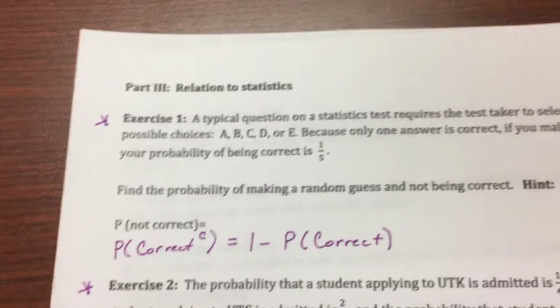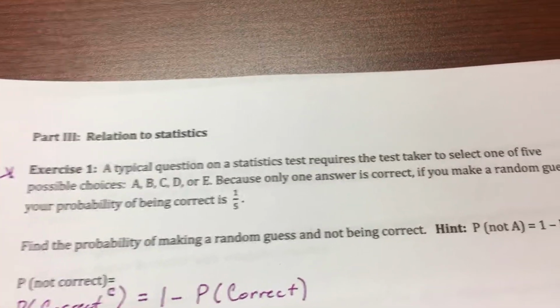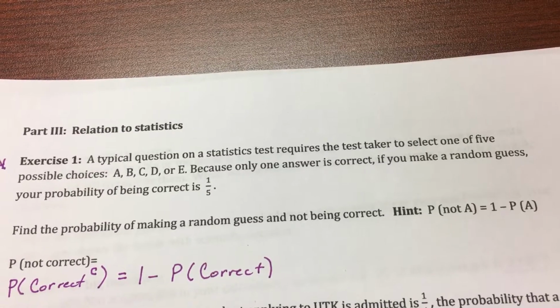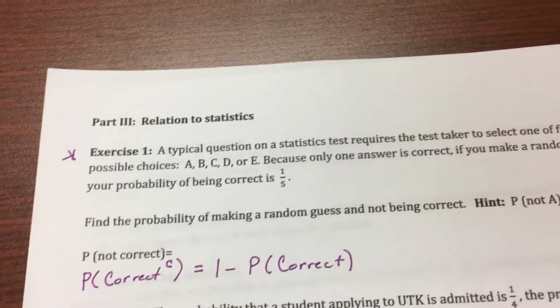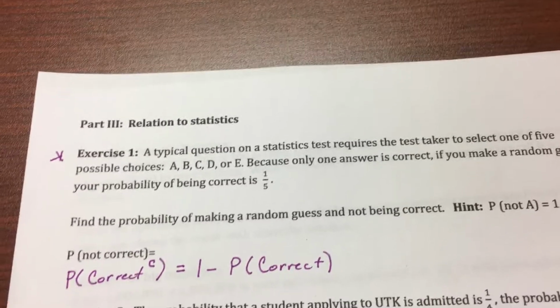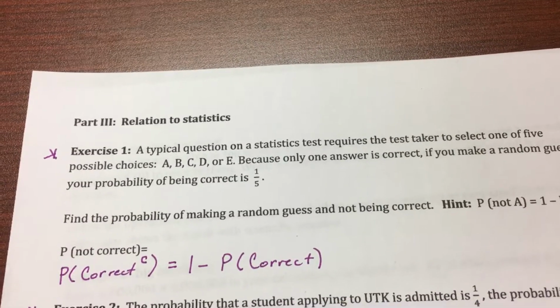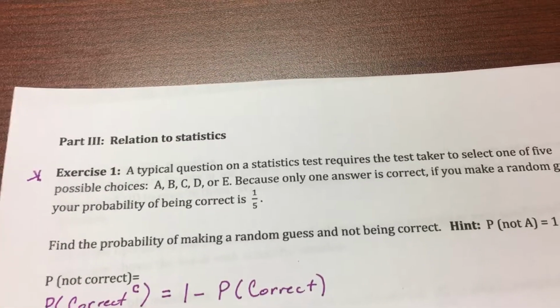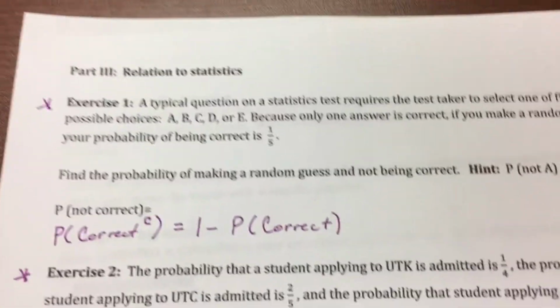If you read this problem, it says, a typical question on a statistics test, the test taker is to select one of 5 possible multiple choice answers. You got A, B, C, D, E. Because only one answer is correct, if you make a random guess, your probability of being correct is 1 out of 5. Notice what they ask you to find in this one.